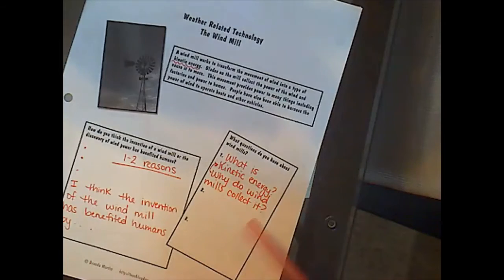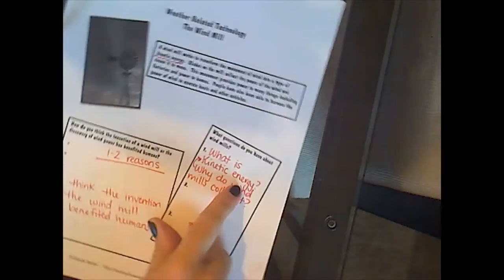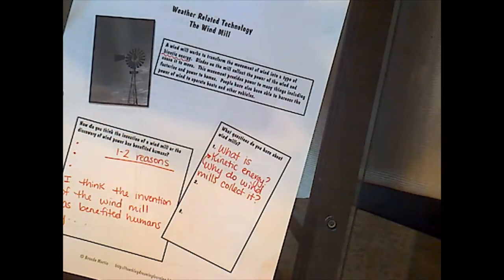When we move on to day 2, please review the vocab. You need to look at the words thermometer, wind vane, anemometer, that's a hard word, anemometer, and a barometer. Then you can take day 2 to research these questions. So on day 2, you could look up what is kinetic energy and why do windmills collect it. And then feel free to take a scrap piece of paper and write down those answers to your questions.